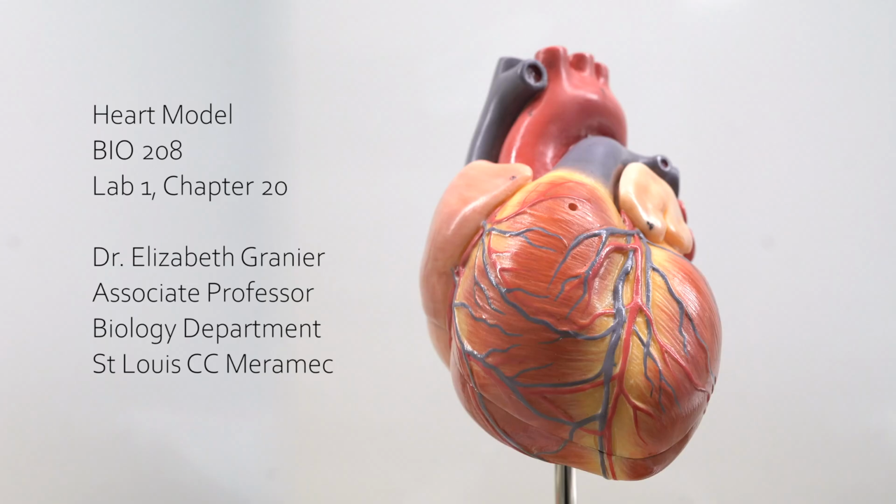So those are our key features and landmarks of our heart model that are expected for Bio 208 Lab 1, Chapter 20.